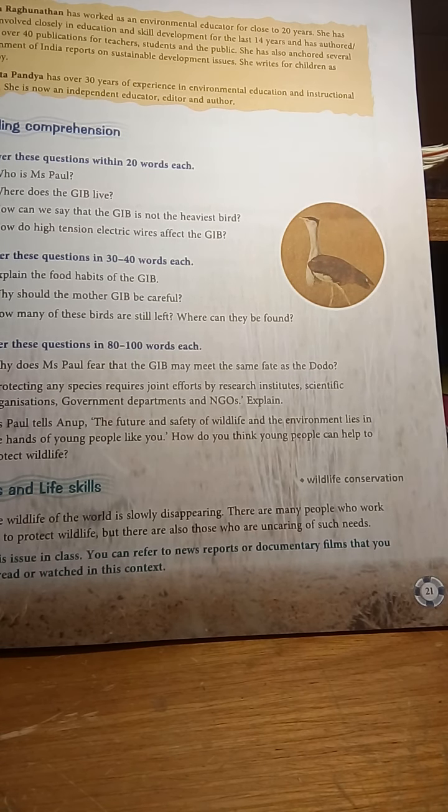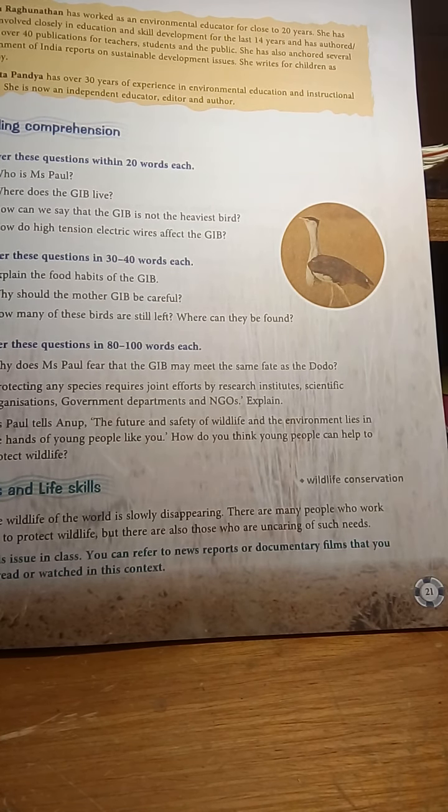Why should the mother GIB be careful? Now we have seen in the lesson the information that is passed on by Miss Paul to Anup, that GIBs mostly don't live on the trees. Thus they're very heavy birds. They mostly roam about on the ground in search of food, and they build their nests on the ground. They just find an isolated spot and they lay their eggs in that spot.